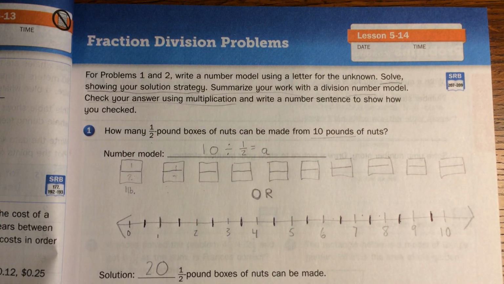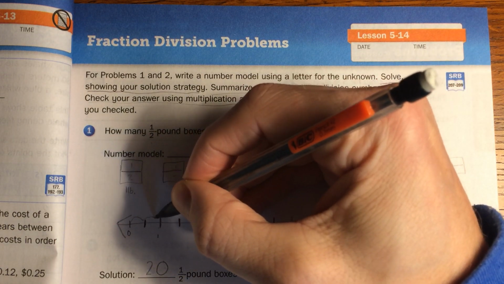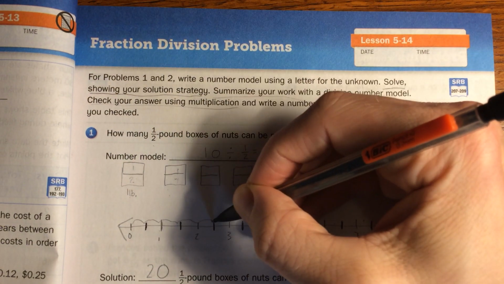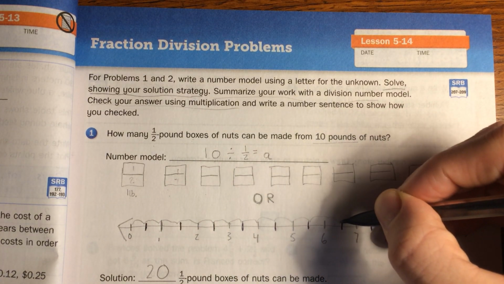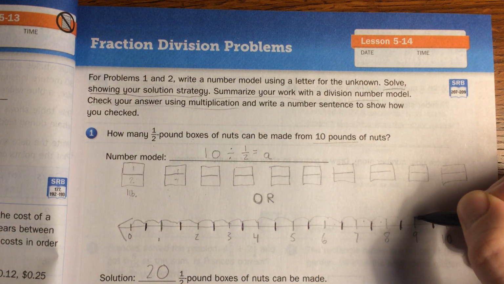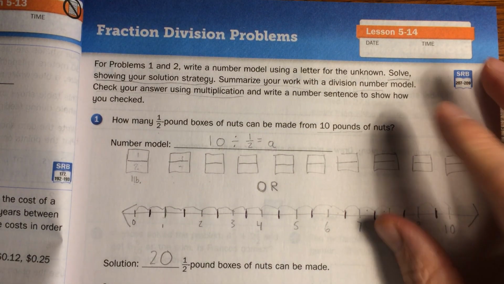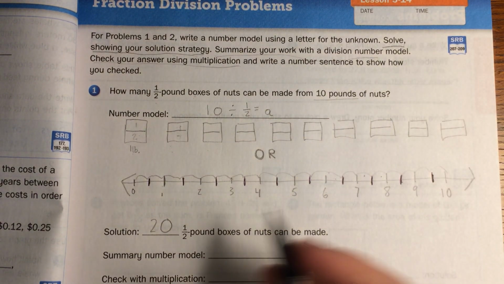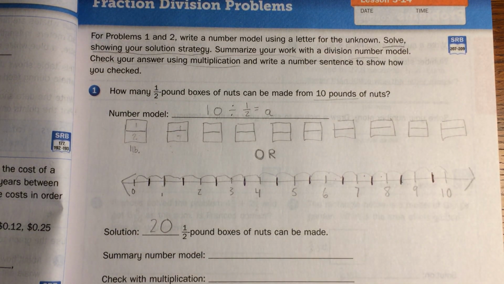And you're going to notice you're going to end up in the same situation here. You have to count how many halves did we just create. 1, 2, 3, 4, 5, 6, 7, 8, 9, 10, 11, 12, 13, 14, 15, 16, 17, 18, 19. We just created 20 halves. Does that look familiar? It should. It's the same answer. There's at least two different ways you can attack a problem like this.